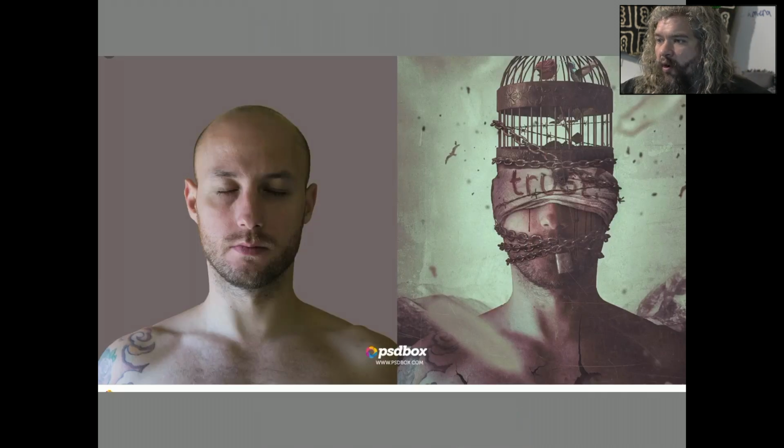Okay. Here we have a before and after. Now again, we don't have the desert in the background. It's kind of a cloudy, foggy space. We have the word trust across the face in the bandana. We have chains. Now this person did not have the chains on his face, or the lock on his face, or the bandana on his face. None of that was there. That was all added in post-production in Photoshop.